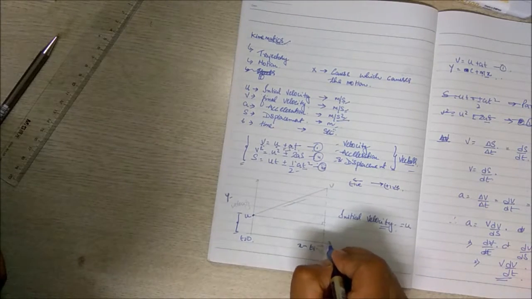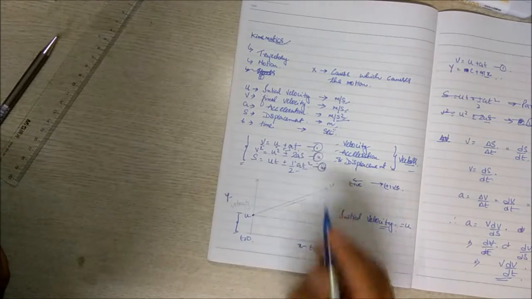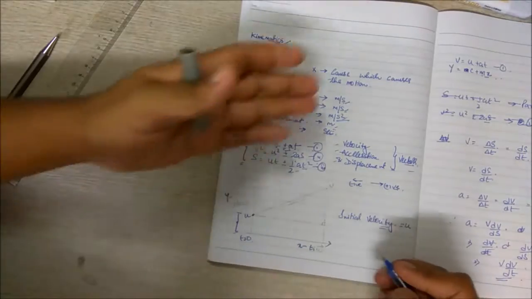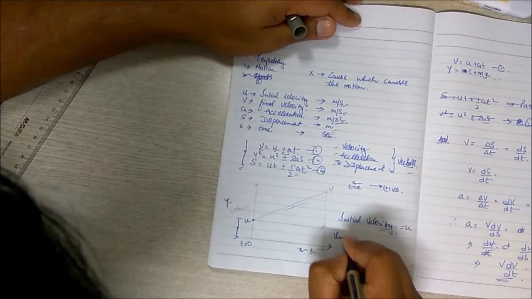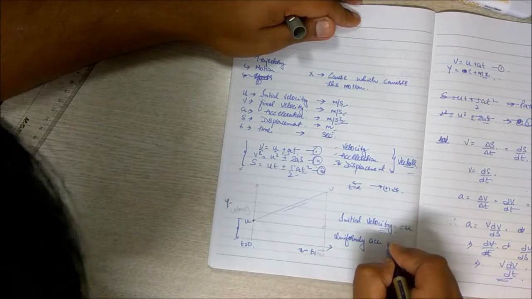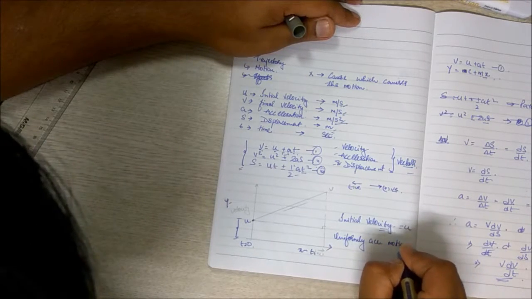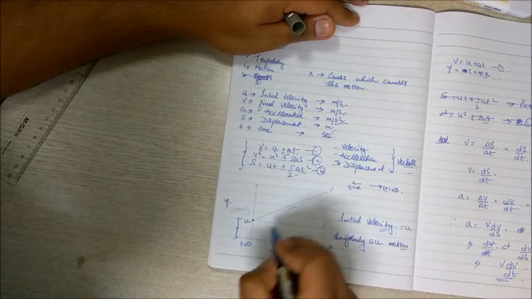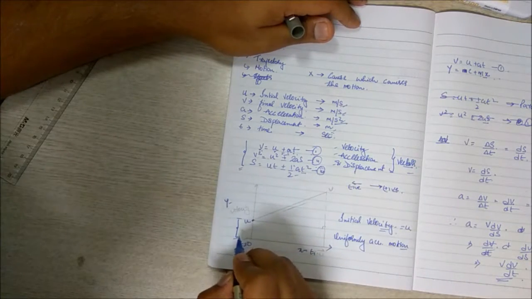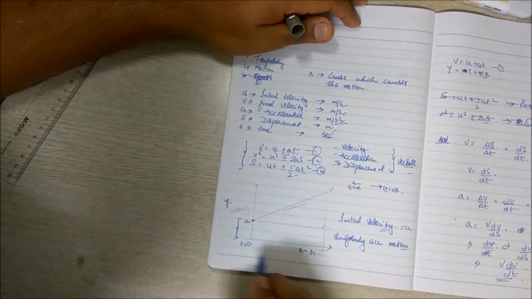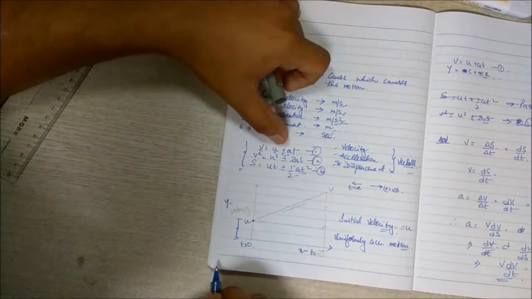And rest, as you see, as t increases, we have considered this an uniformly accelerated motion. Acceleration is constant, as you see. To find the acceleration, you need to find the slope of this line, which would give you the acceleration, which would be v minus u by t, as you can even see from the equation.